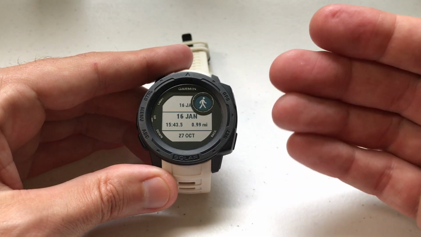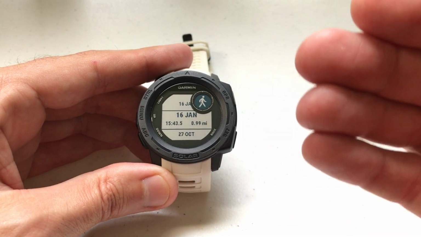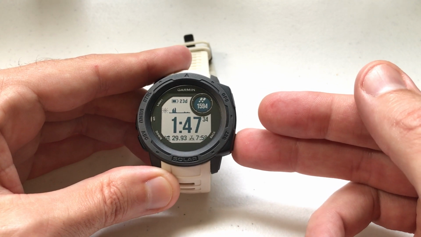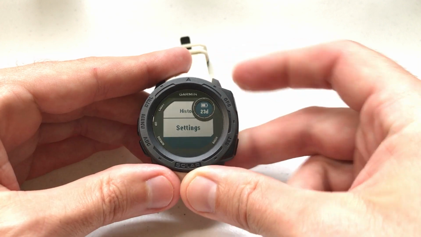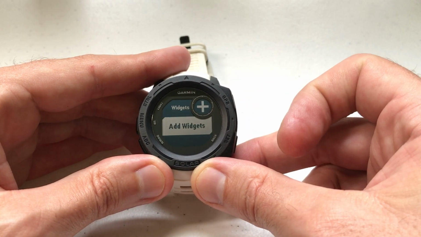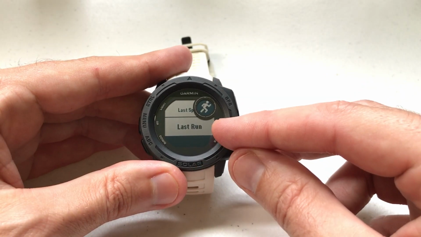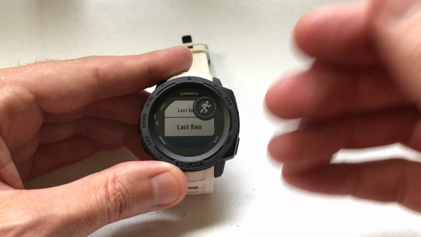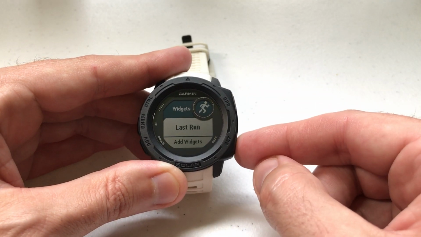Well, Garmin gives you a way to get to your runs without having to go through all of your activities and find your runs, and that's the last run widget. We're going to go ahead and install that, take a look at it. As with any other widget, you have to install it first, so we're going to press and hold the menu button. We're going to go down to settings, press GPS to select settings, go down to widgets, press GPS to select widgets, and then we're going to add widgets. The one that we're looking for is last run, and you'll notice that the icon is the same as the icon for the running activity. We're going to press GPS to select it. We've successfully added the widget.